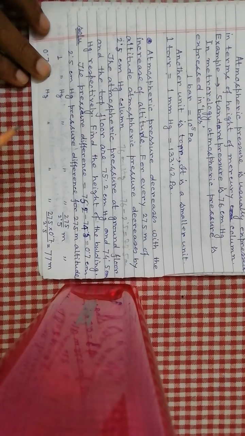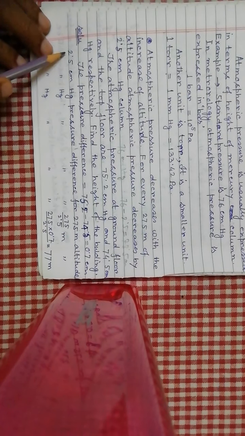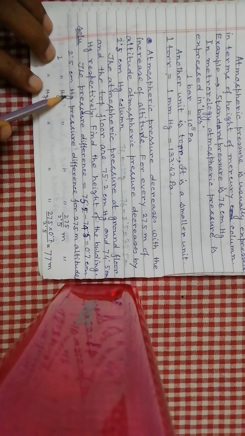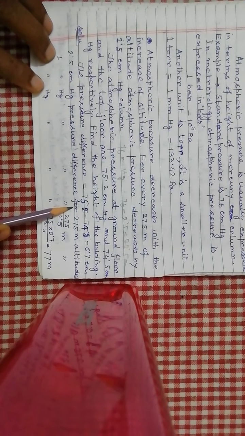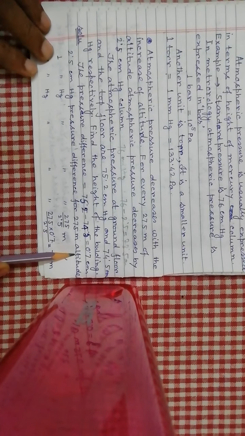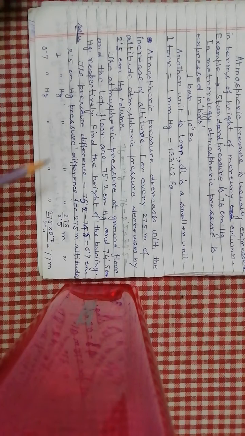0.7 centimeter. We know that a 2.5 centimeter Hg pressure difference happens when the altitude is 275 meters. Now take the unitary method.